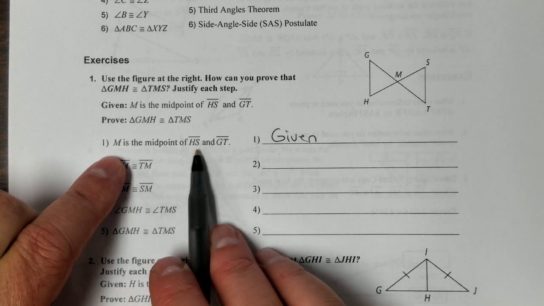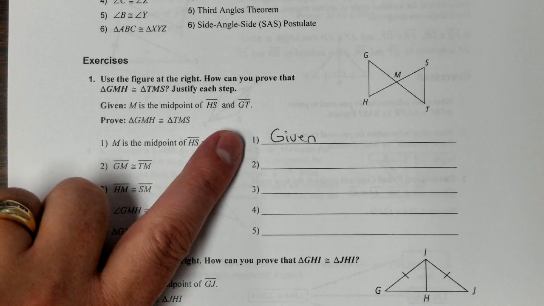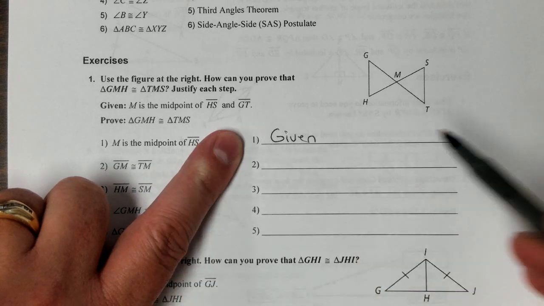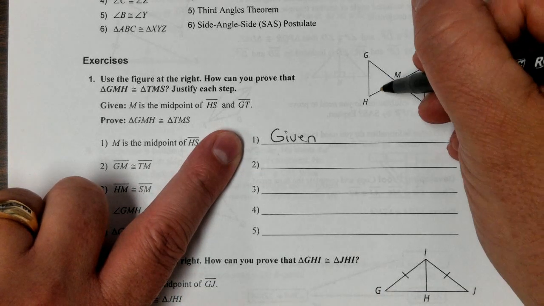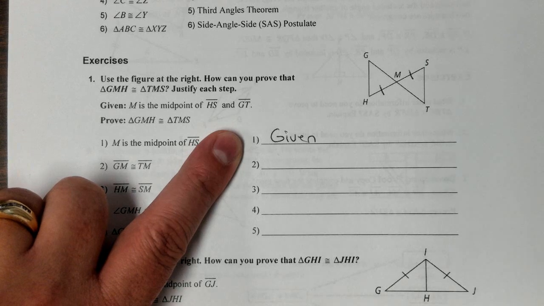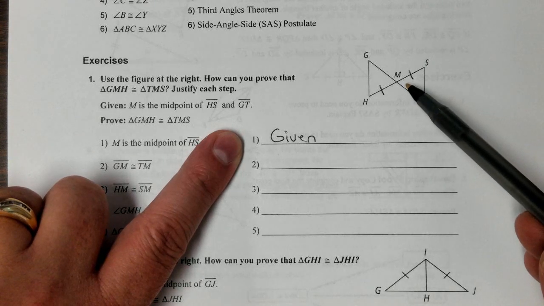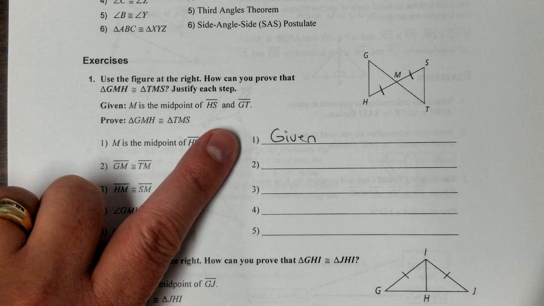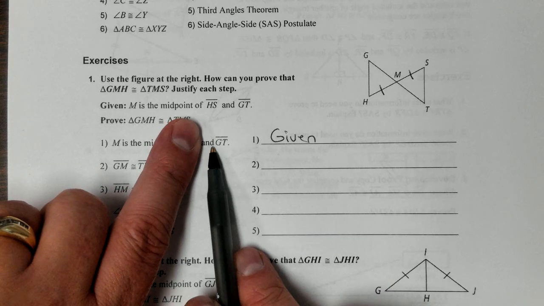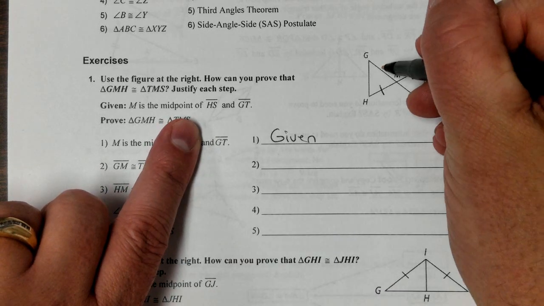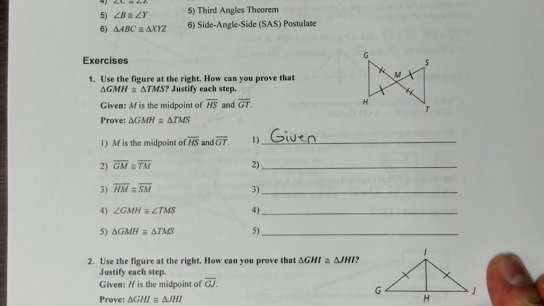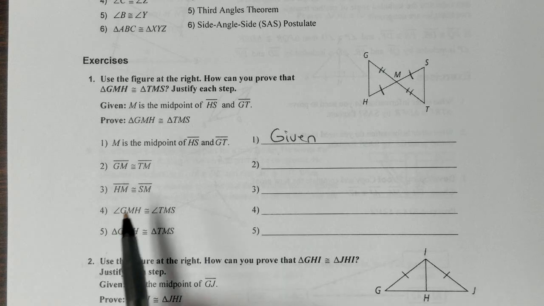Okay, now let's see what that really means. If M is the midpoint of HS, and I'm just going to cover up this part, if M is the midpoint of HS, then that means that this length equals this length, because M is in the middle. Okay? And now if M is the midpoint of GT, then you can mark this one to this one.